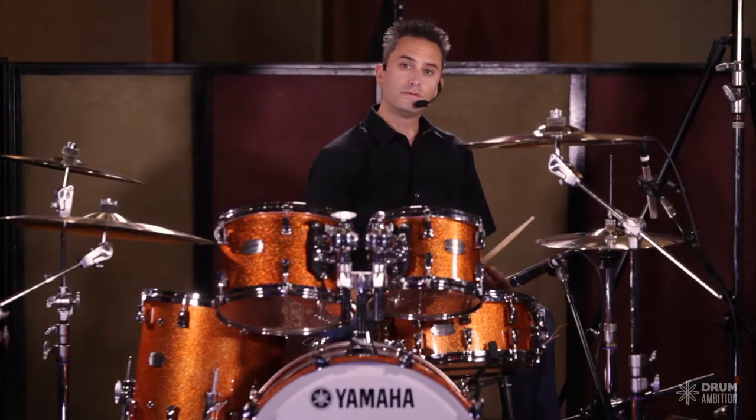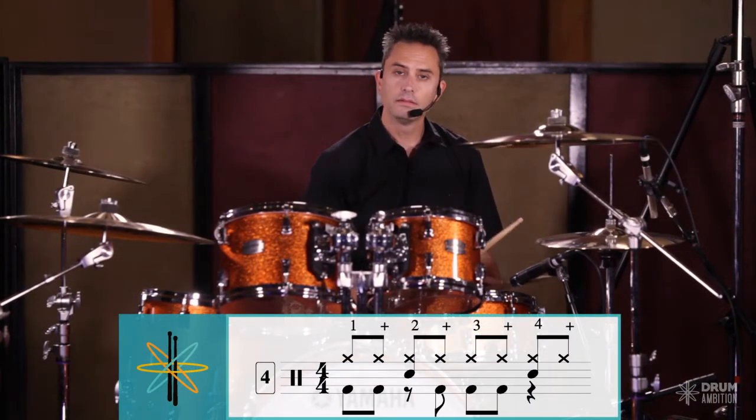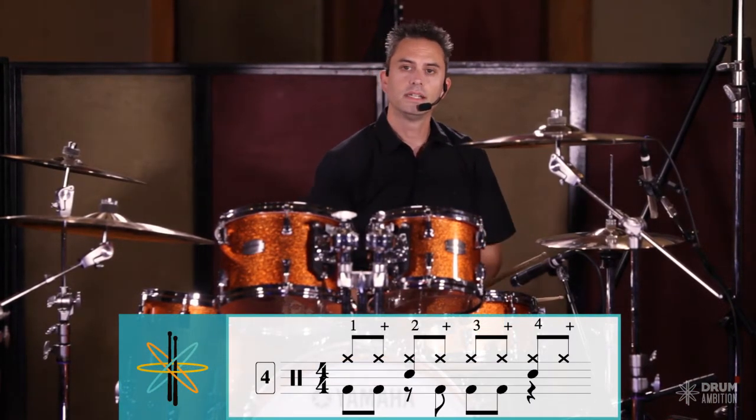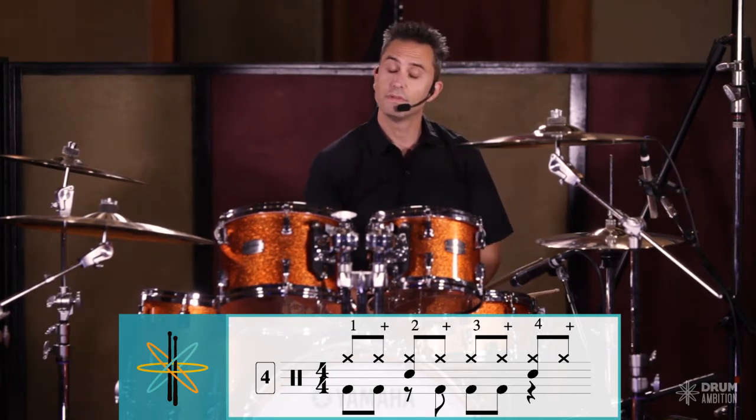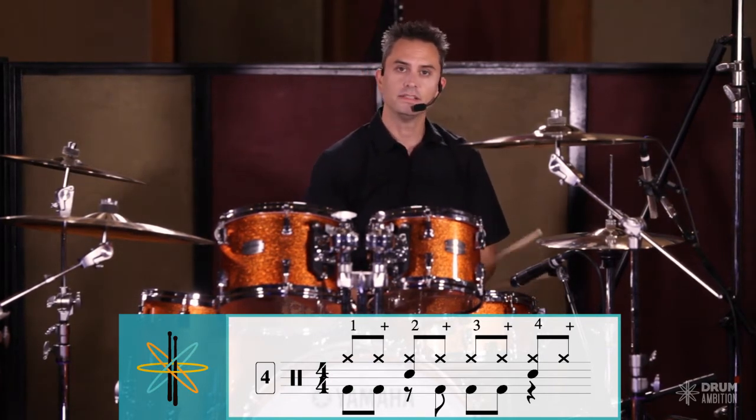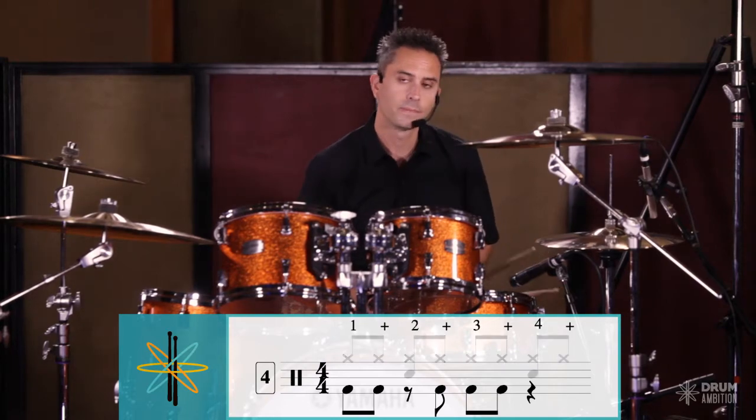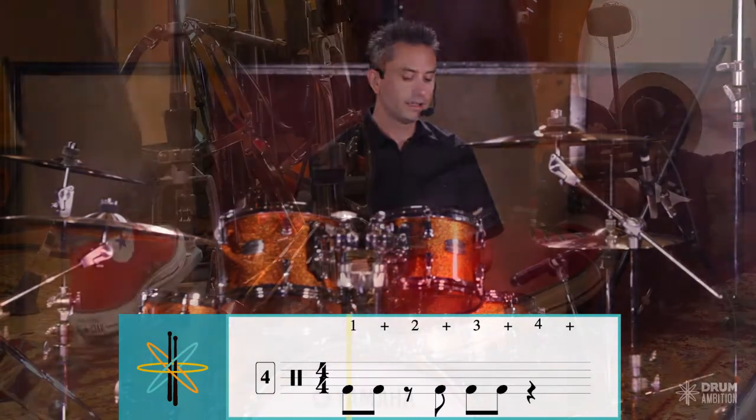Okay, next, number 4. Let's play the bass on the 1, the and of the 1. It's on the and of the 2, the 3, and the and of the 3, as you can see from the notation in front of you. So, the bass drum, nice and slowly.